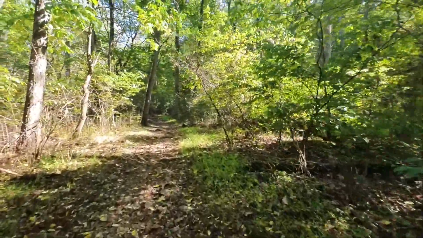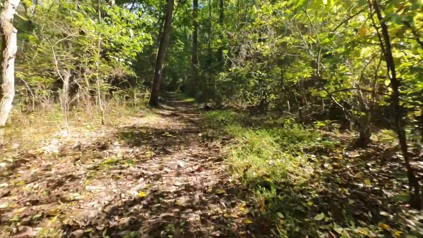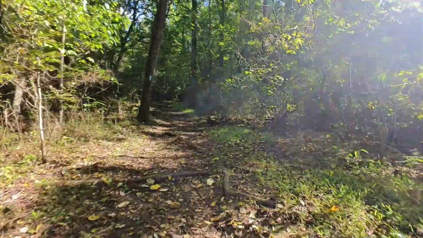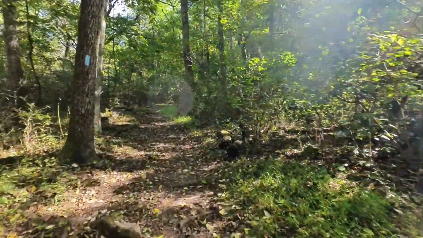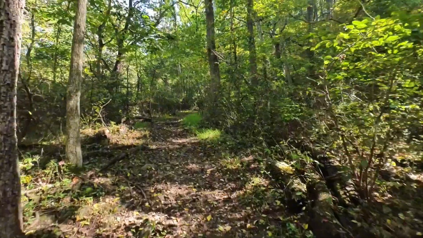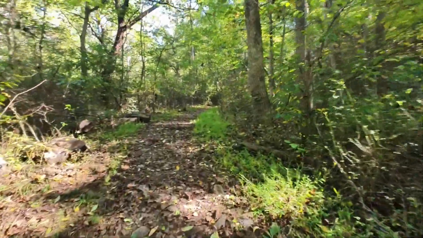And this trail goes right into the Shenandoah National Park. Right into it. Takes you all the way to Dickey Ridge, actually. You can look that up. Dickey Ridge up on Skyline Drive.